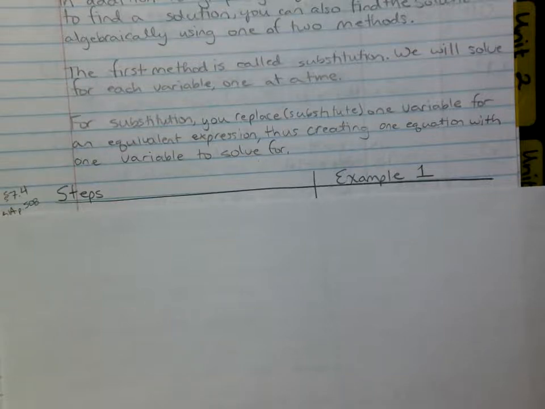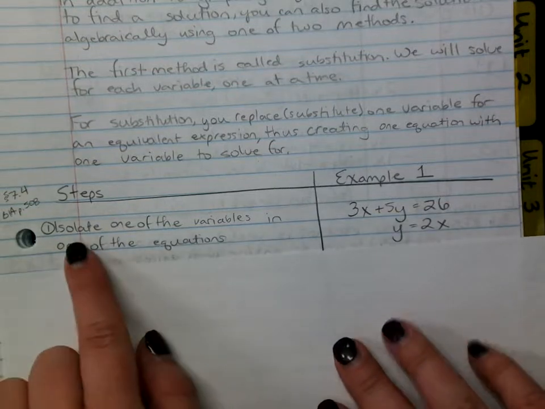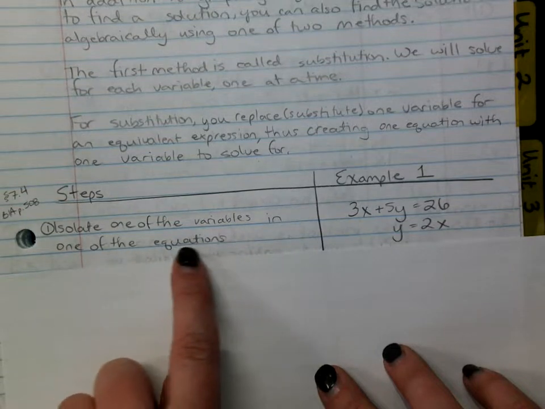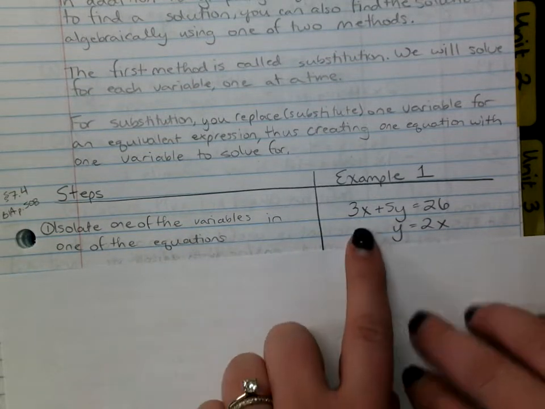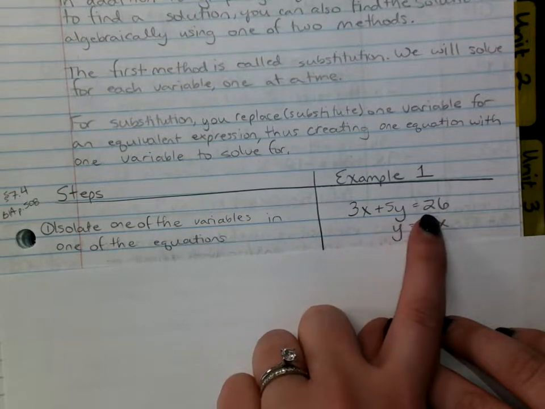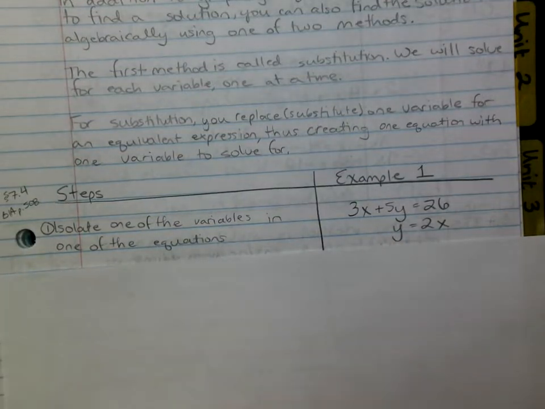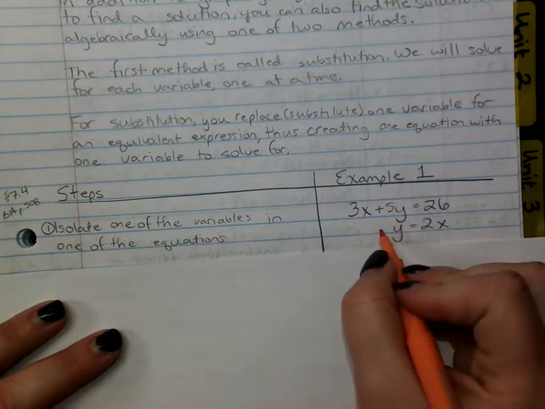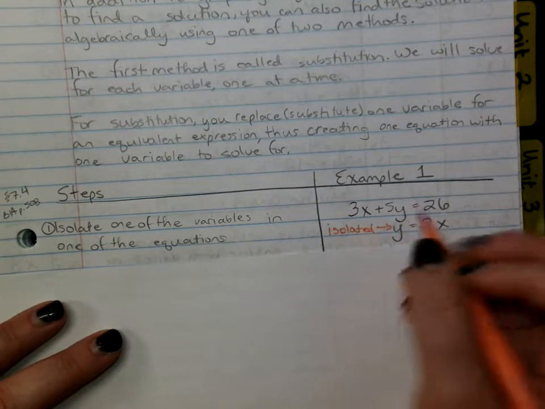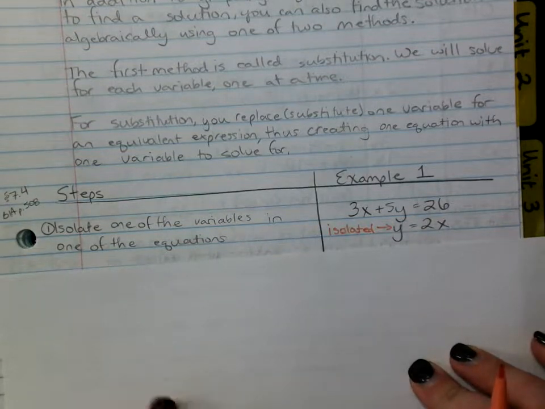Again, this should ring a bell, should be something you've seen before. The first step is to isolate one of the variables in one of the equations. And so in this example, we have 3x plus 5y equals 26. That's in standard form. And we have y equals 2x. So this y equals is isolated. We call that isolated. Isolate one of the variables in one of the equations, which is already done for us.